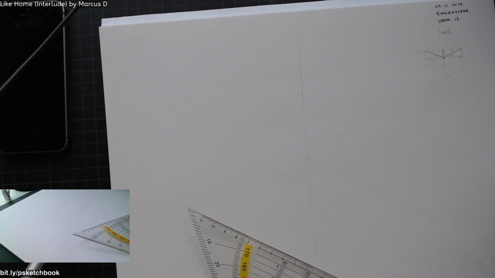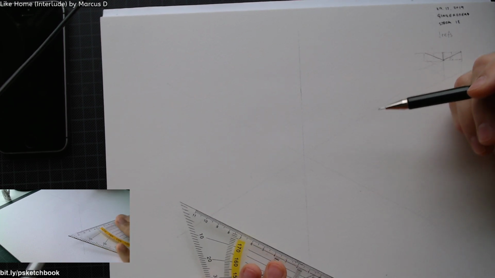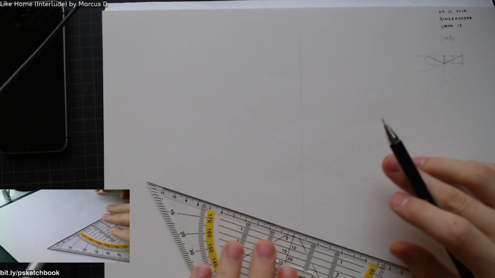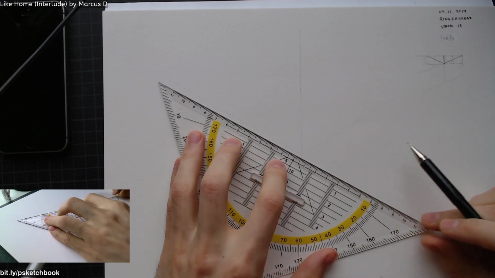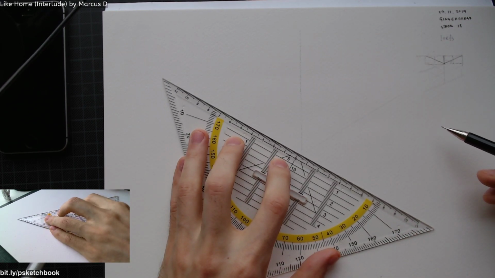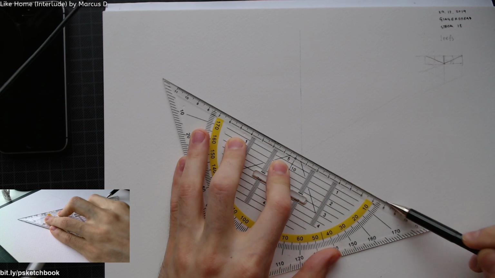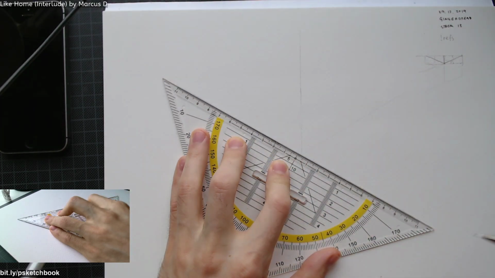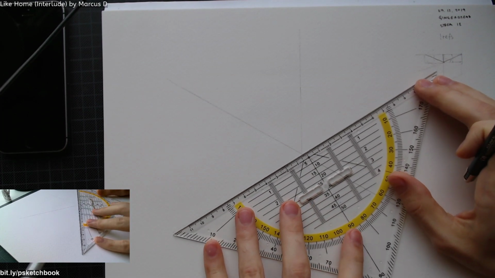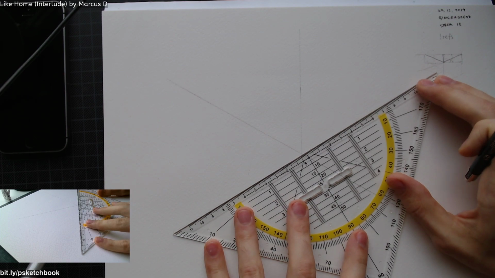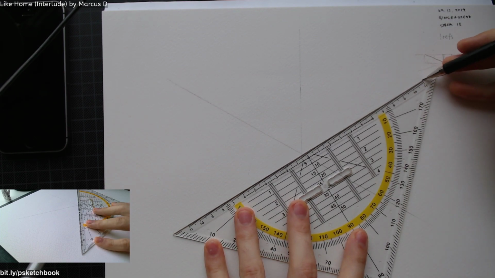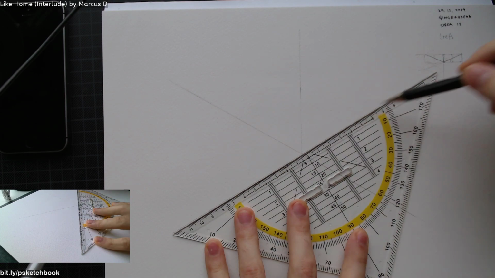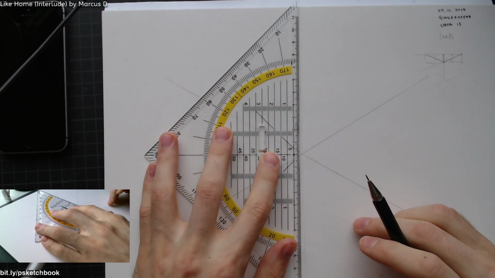So now we have the base. I hope you can see it, right? Yeah, you can see it a little bit. We have the base for our isometric grid, and I will try to keep it minimal. Before I used to draw basically a whole page with grid and draw on top of that.